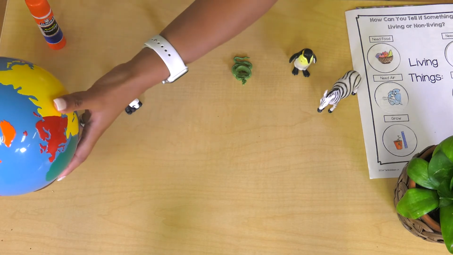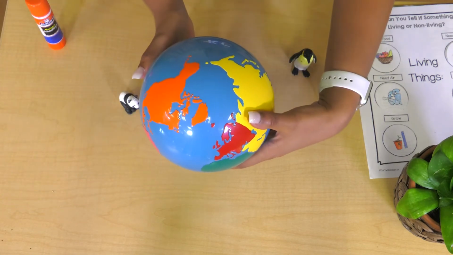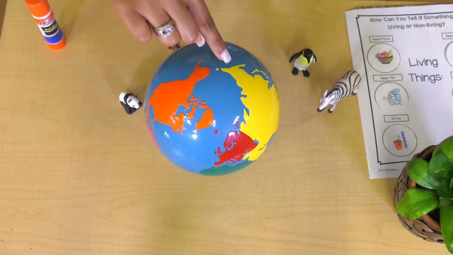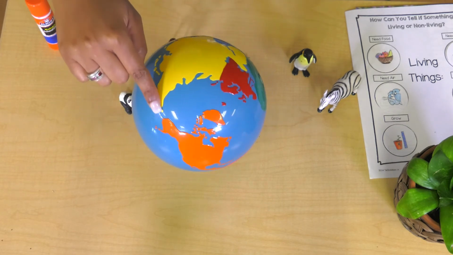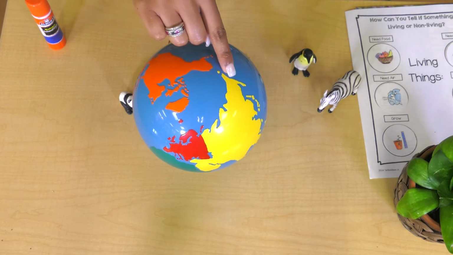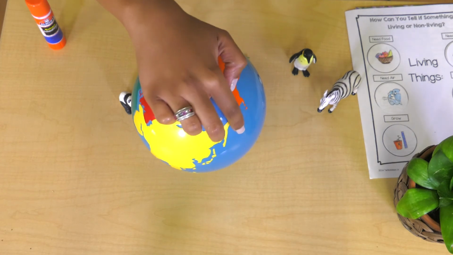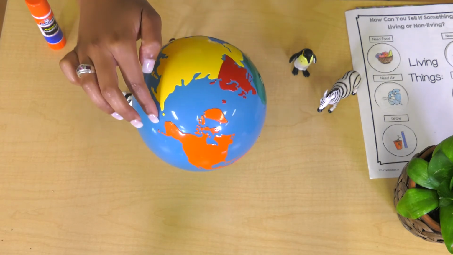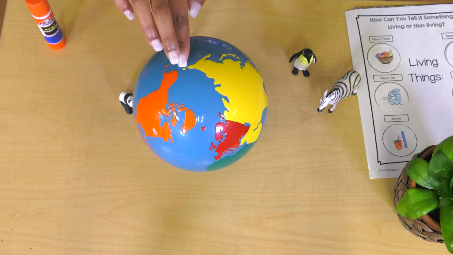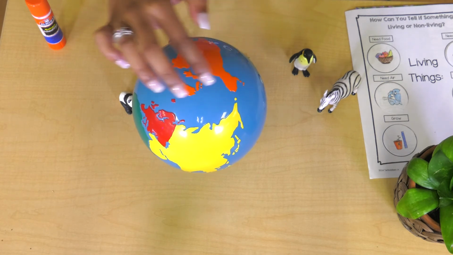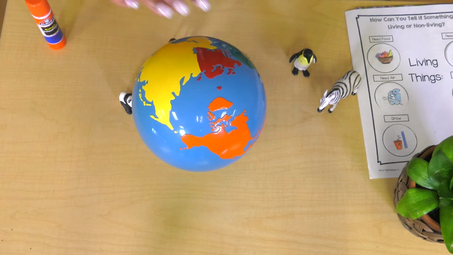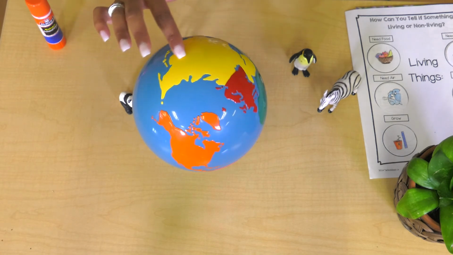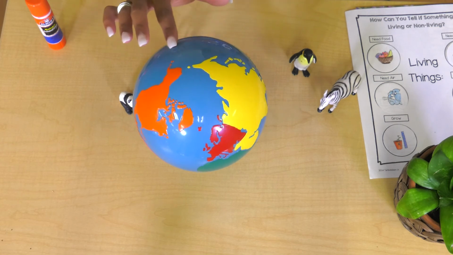In our world, there are many living things all around. The water that surrounds our earth have many fish and turtles and different sea animals. The water itself is a living thing.